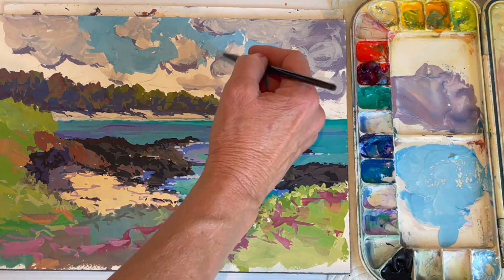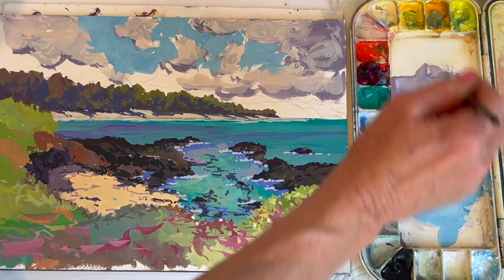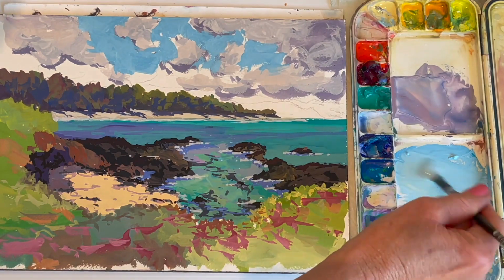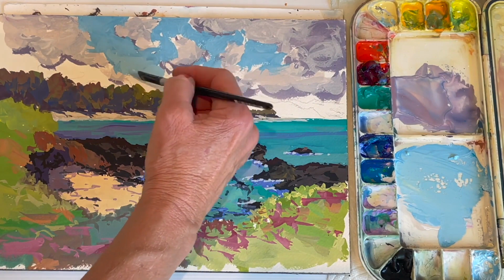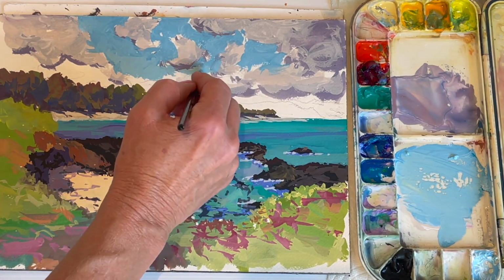I really like the way that this is looking. It's really painterly. So more titanium white, and now I'm going to add a little bit of Naples yellow so it gets lighter and it's slightly warmer as it comes down closer to the horizon.